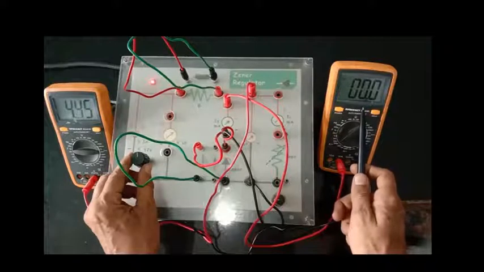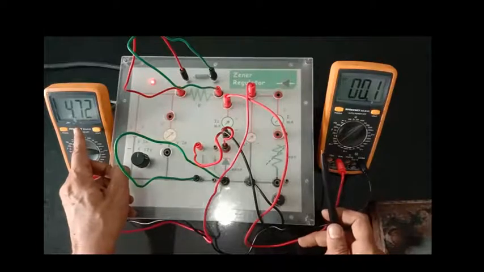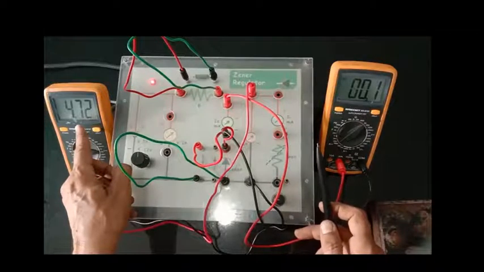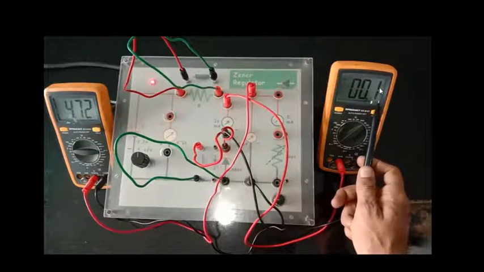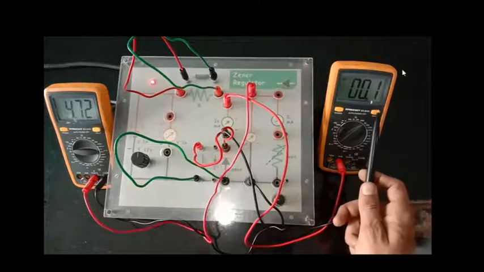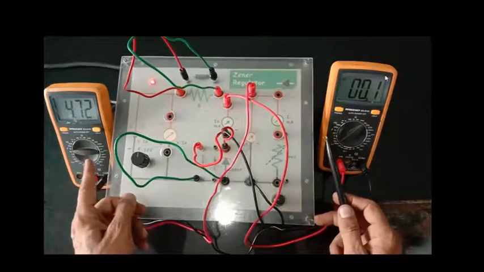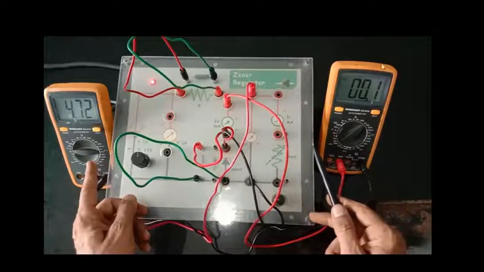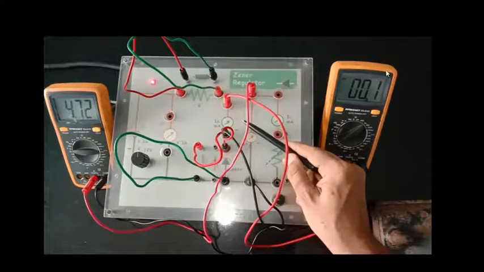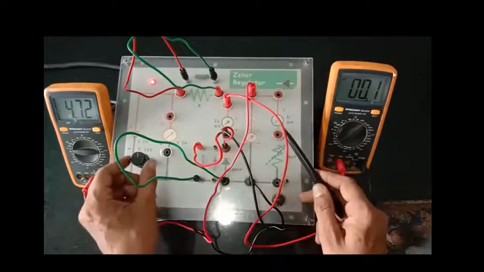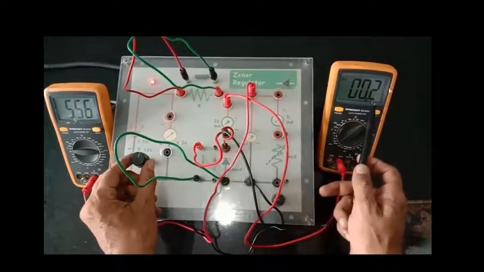If I am not wrong, the present Zener diode is somewhere around 4.5. So as you approach 4.7, a very little current you can observe over here. And now what you have to do is note the current for the entire range where the current is showing you 0. Then you have to increase the output voltage, and the current is increasing.